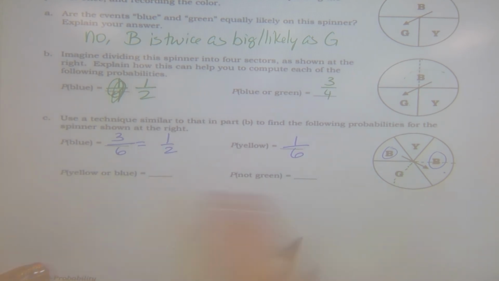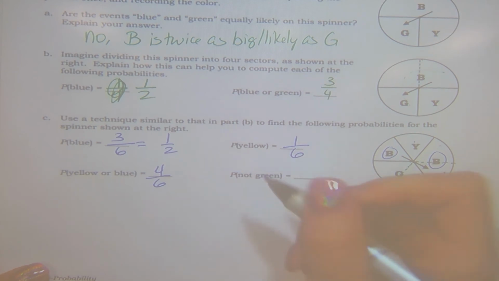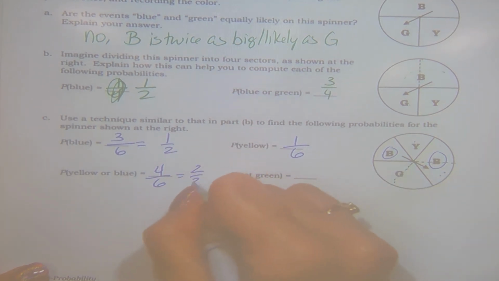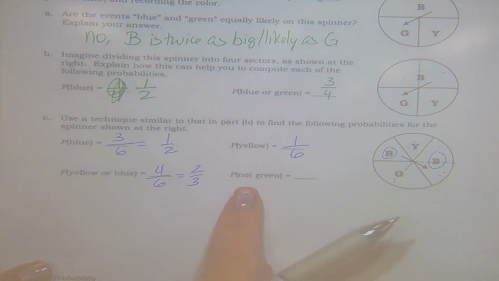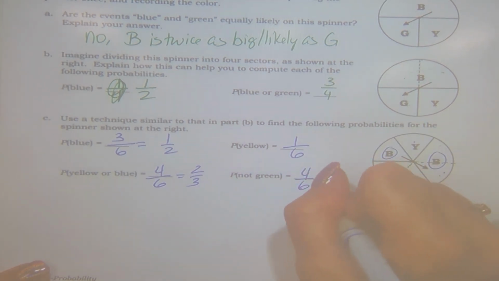Yellow or blue? Well, if 3 are blue and 1 is yellow, that's 4 out of the 6 equal-sized pieces. Not green. Green takes up 2 out of the 6, so not green would be 4 out of the 6.